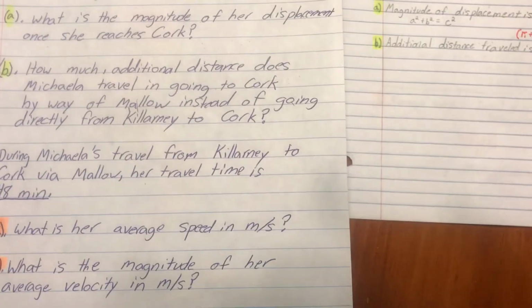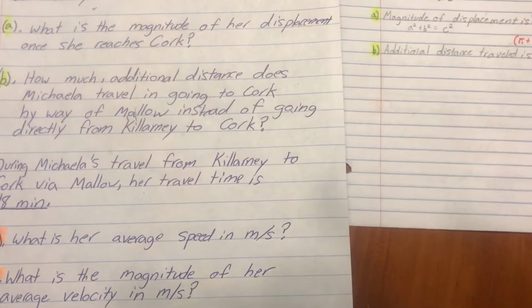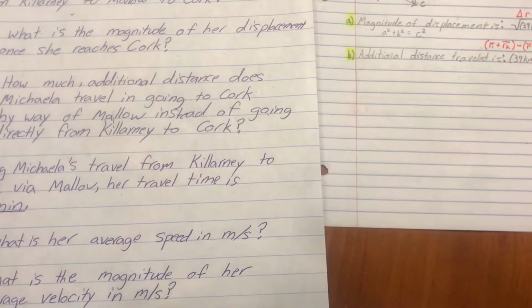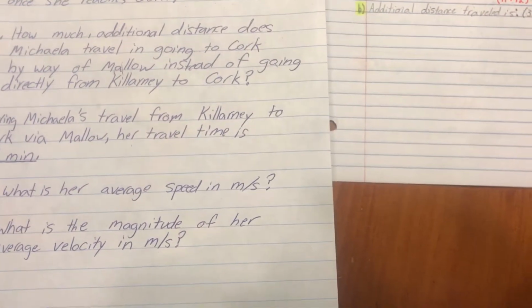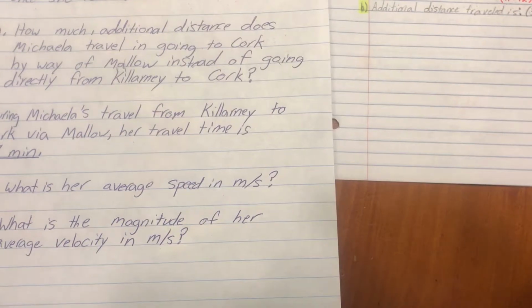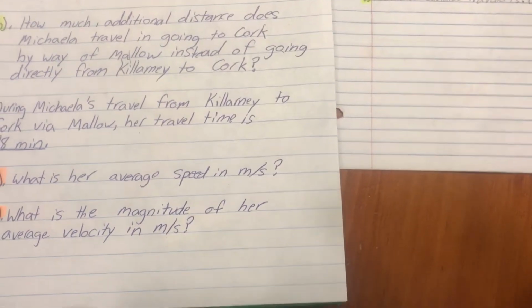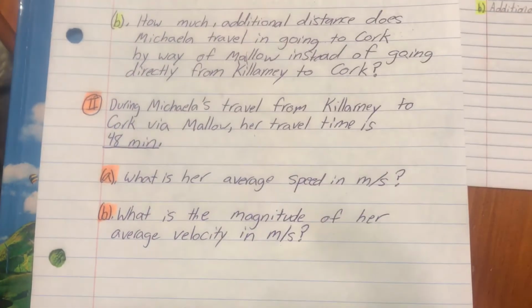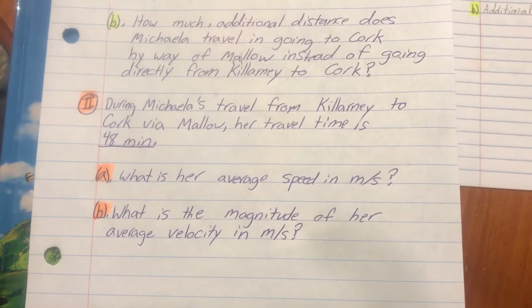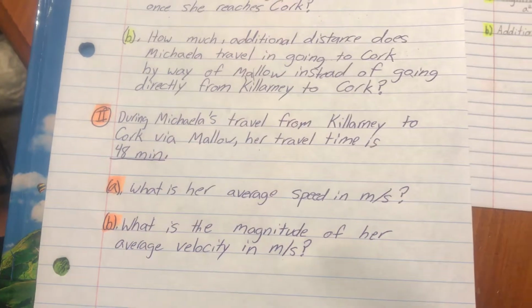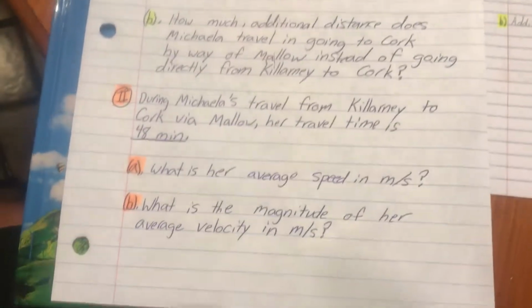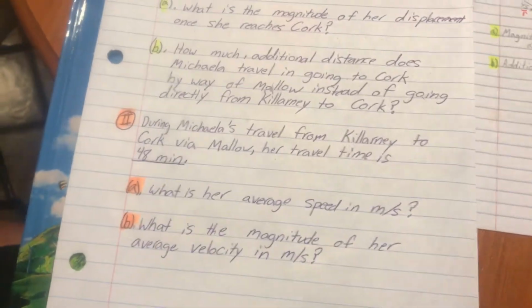And then I'm going to answer these questions. What is the magnitude of her displacement when she reaches Cork? How much additional distance does Michaela travel in going to Cork by way of Mallow instead of going directly from Killary to Cork? And the second part of this problem is during Michaela's travel from Killary to Cork via Mallow, her travel time is 48 minutes. What is her average speed in meters per second? What is the magnitude of her average velocity in meters per second?